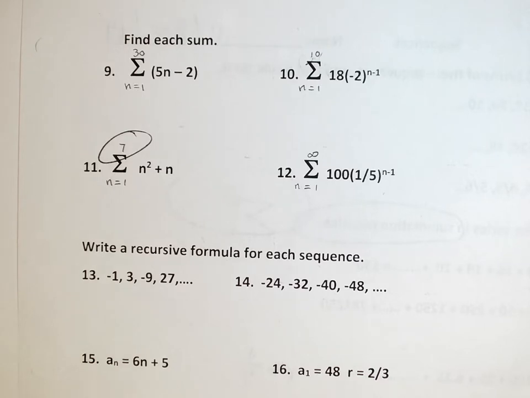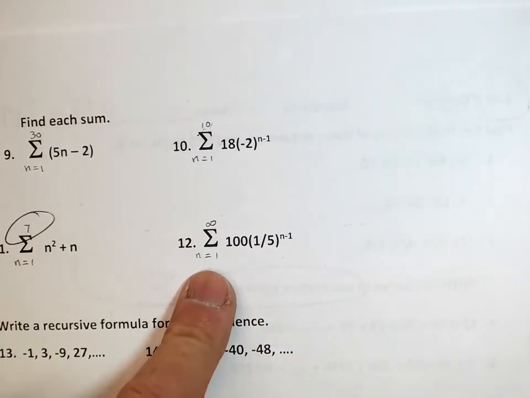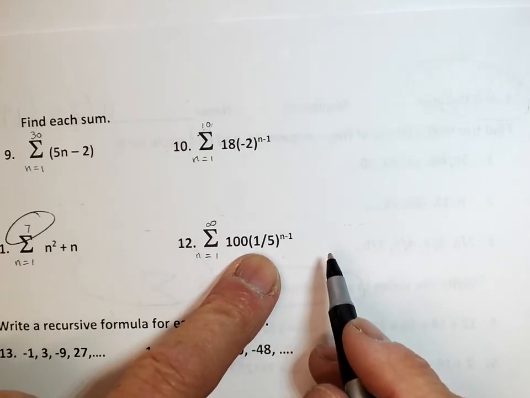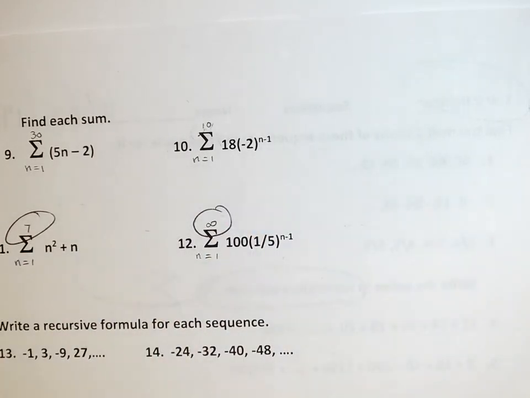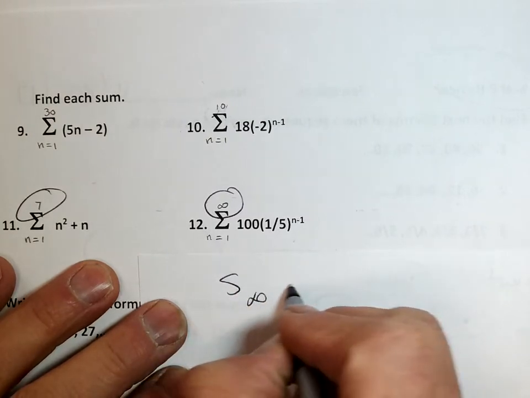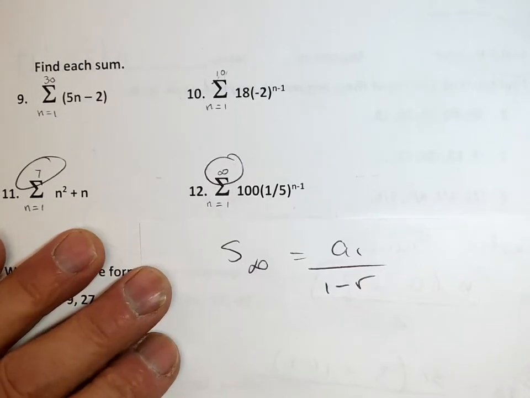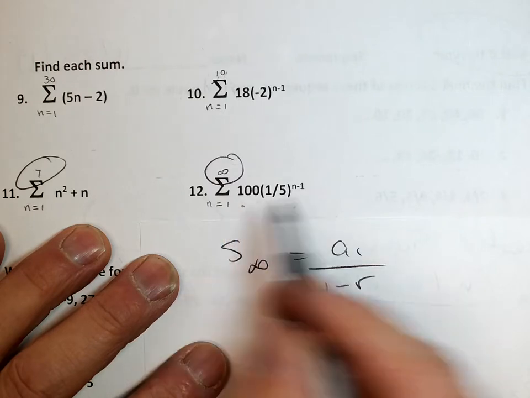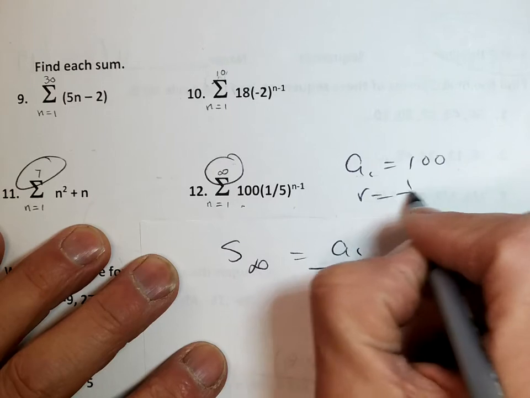Okay, so 12, one of the easy ones, okay? 12 is an easy one. So 12 definitely is geometric, and you're going to be going down. So it's going to infinity. We have an S of infinity formula, okay? So on number 12, we have a formula. We learned this Friday. We've got S of infinity is equal to a1 over 1 minus r, okay? I know a1 is 100, and I know my multiplier is 1/5.